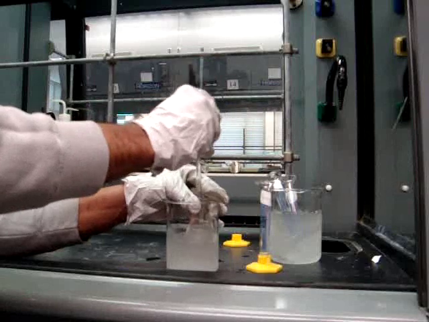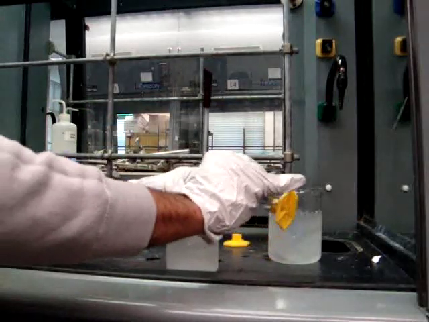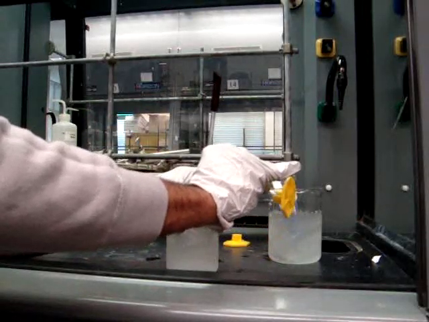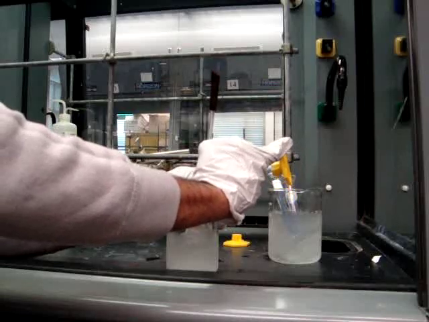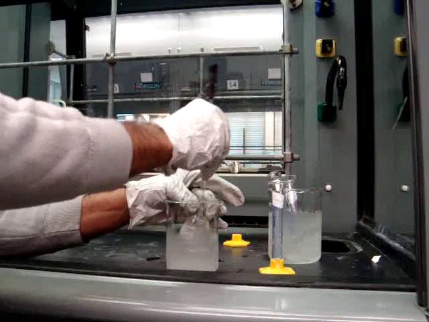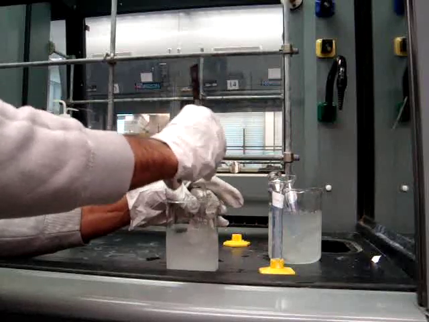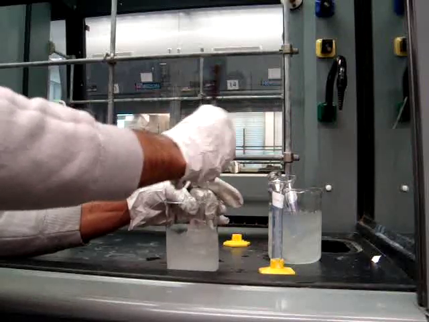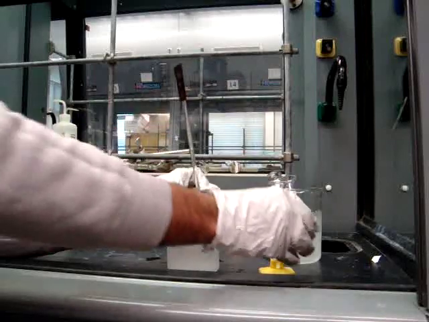Also, when you're handling both sulfuric acid and nitric acid, you need to be very careful and use all necessary safety precautions. For instance, wearing rubber gloves and pouring away from your body, since both nitric acid and sulfuric acid are very dangerous.